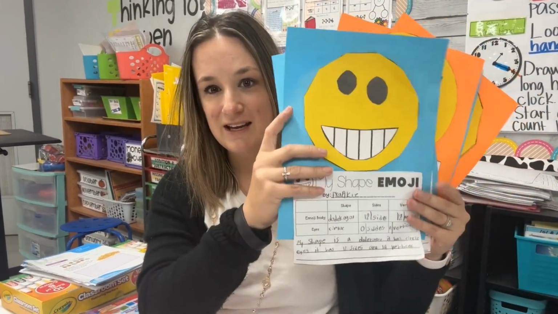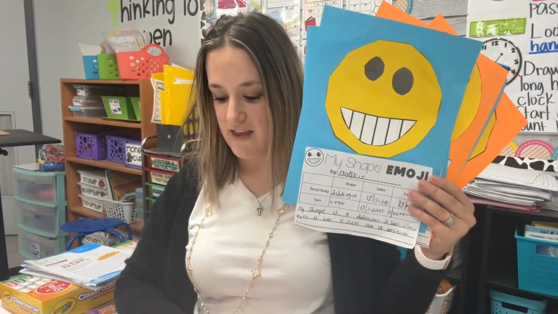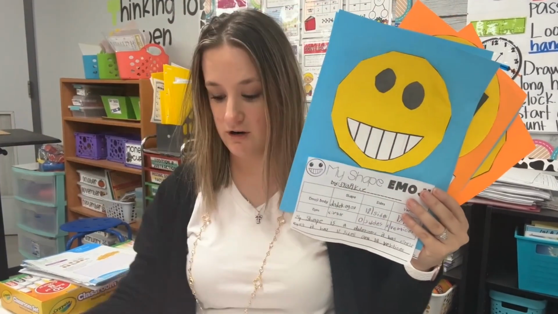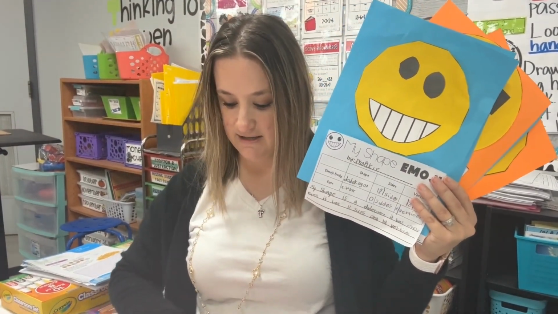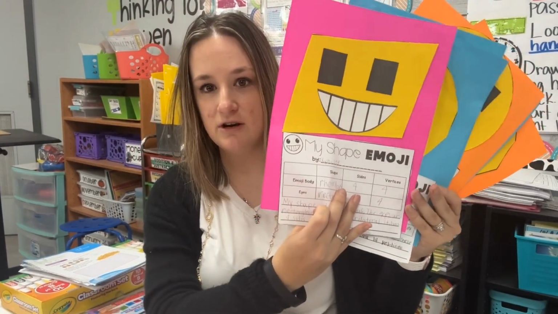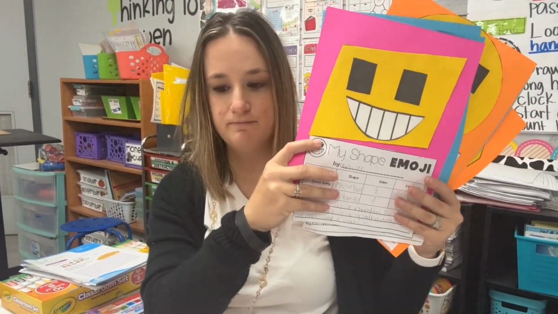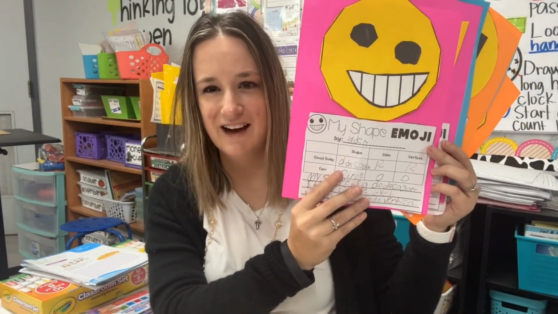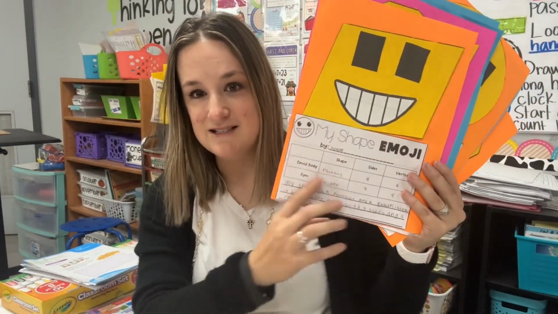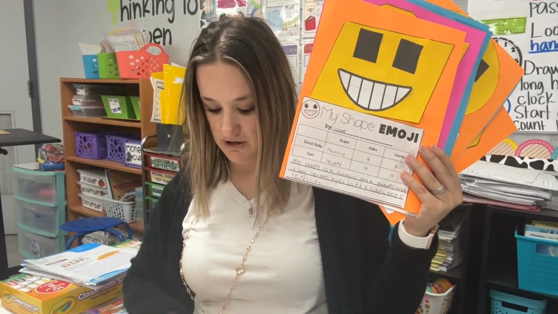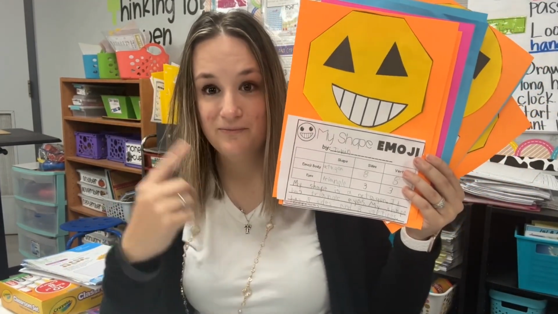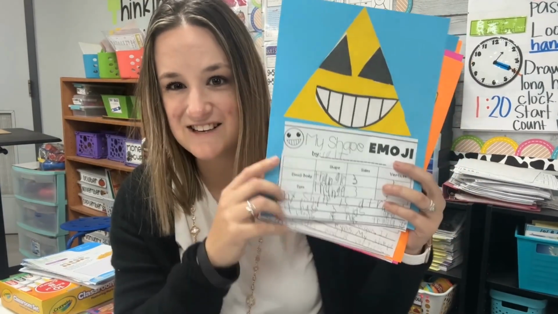But they created their shape emojis. They got to pick what shape they wanted for the eyes. So they got to pick either squares, rectangles, circles, hexagons, all the things. Look at that one. Then they had to identify and write the attributes about their shape emoji. I just think they turned out so cute.